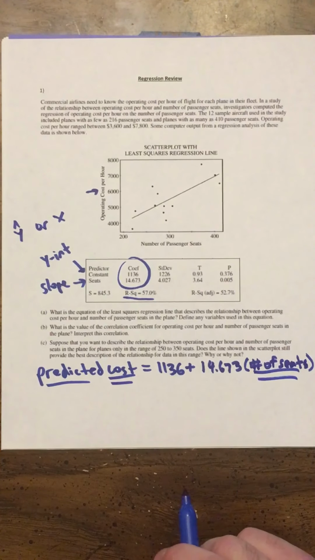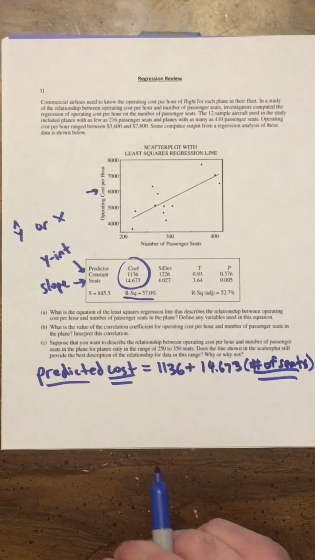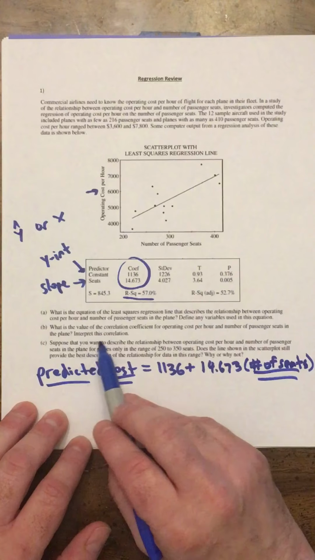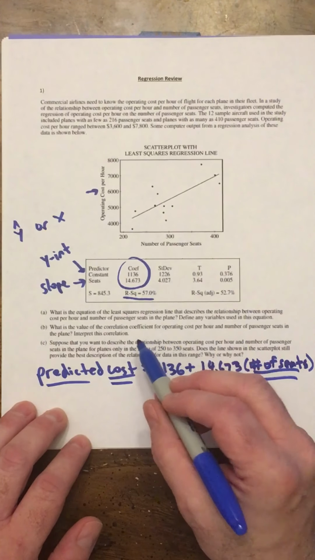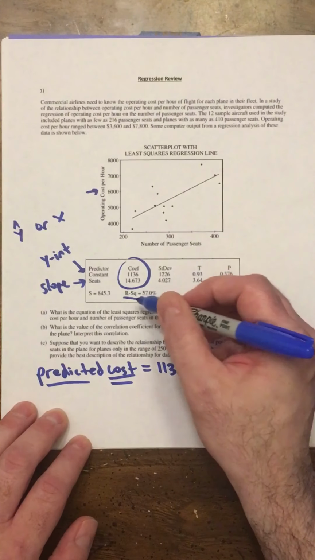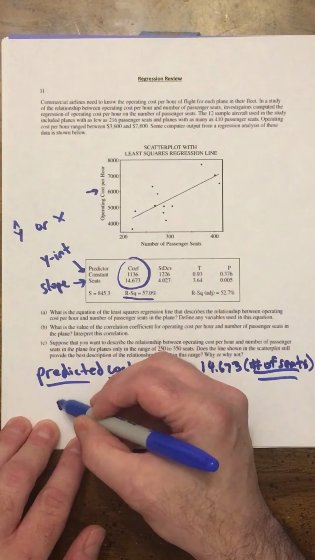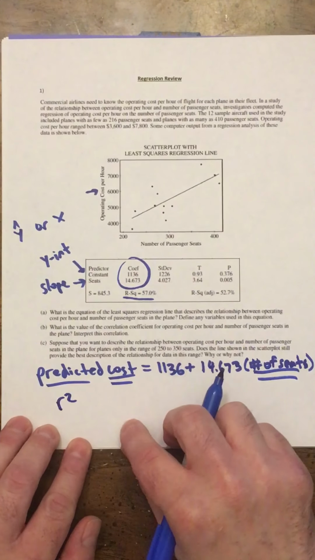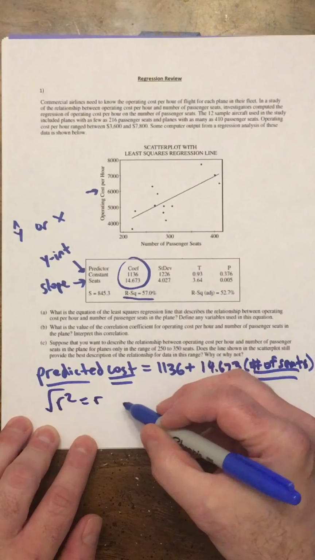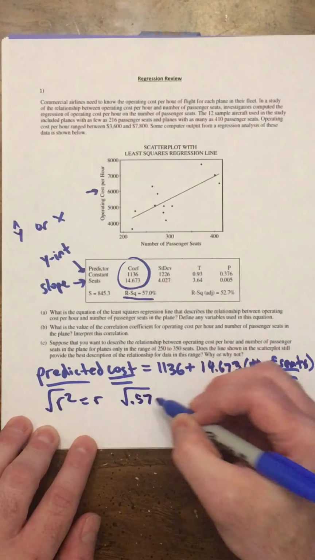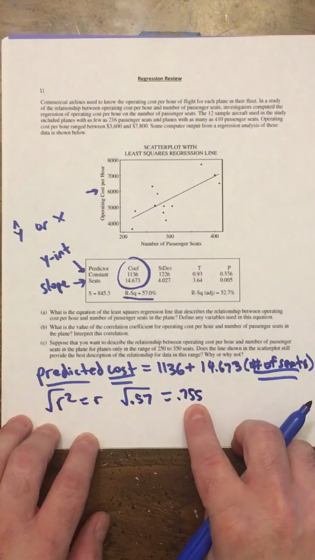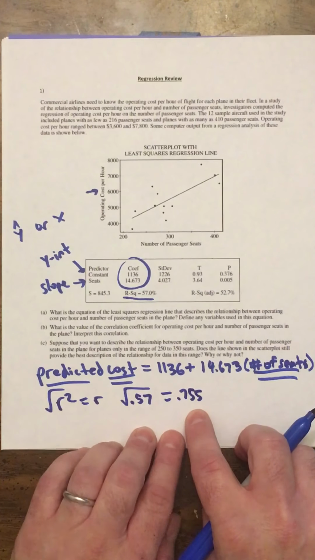Okay, so the correlation: what is the value of the correlation coefficient for operating cost per hour and the number of passenger seats in the plane? Interpret this correlation. So it wants to know the correlation coefficient that relates passenger seats to cost per hour, and that's where we're going to use the r squared. Now, r squared is not the correlation coefficient. The correlation coefficient is r. So we're going to have to take the square root of that number, basically the square root of 0.57. Now, the square root of 0.57 is 0.755. Now, this number is the correlation coefficient, okay?